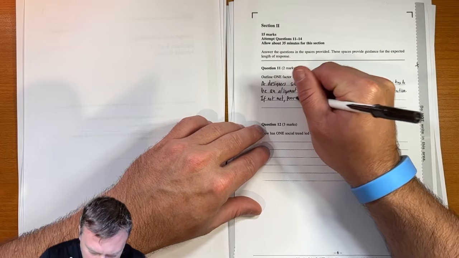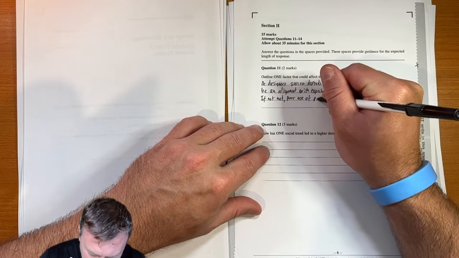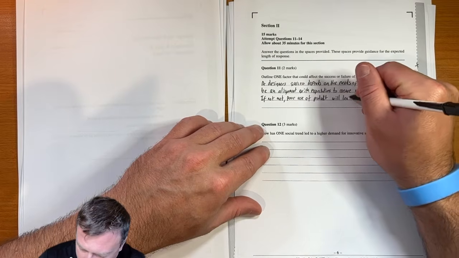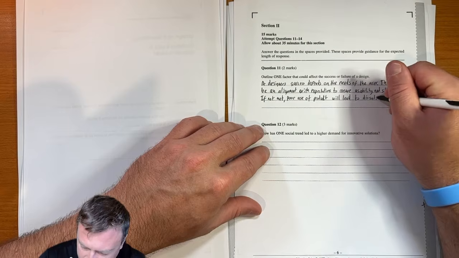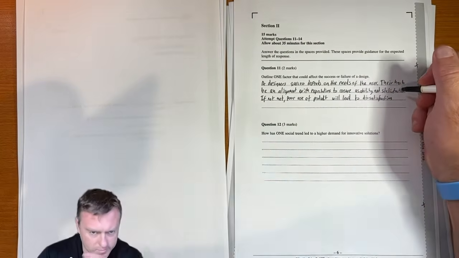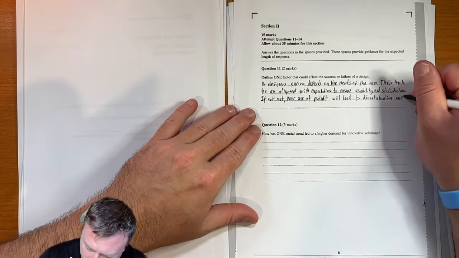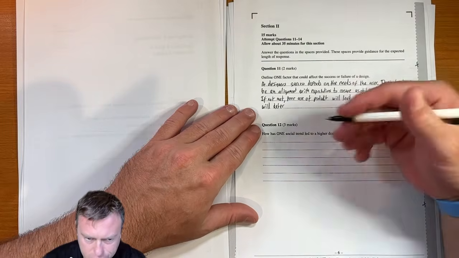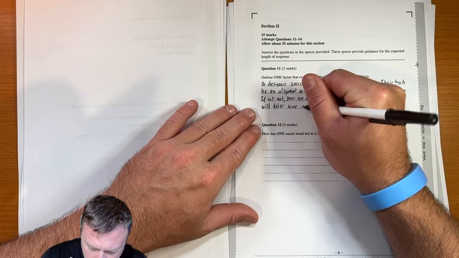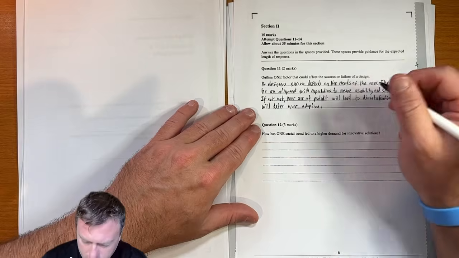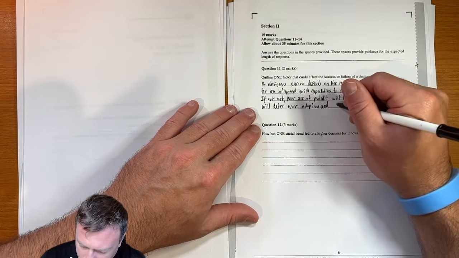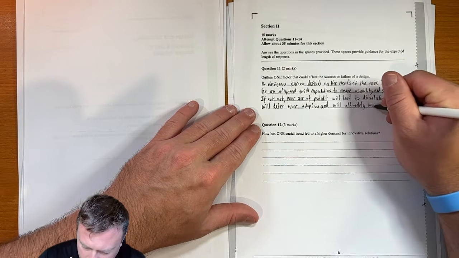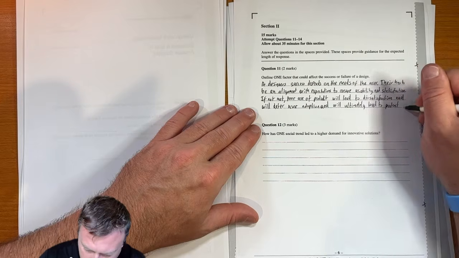Poor usability, poor use of product, will lead to dissatisfaction, and will deter user adoption, and will ultimately lead to product failure.